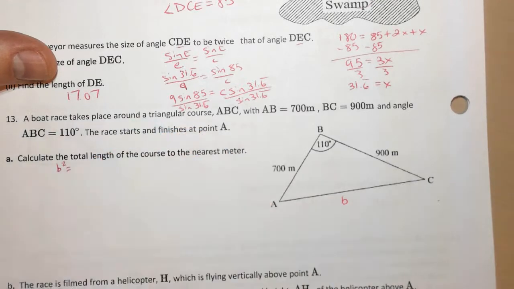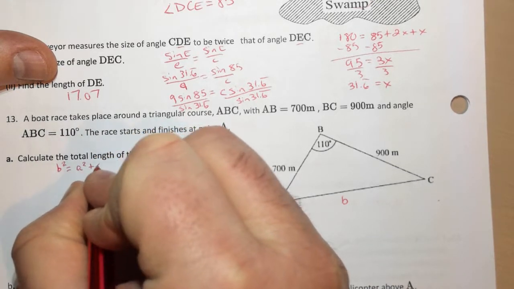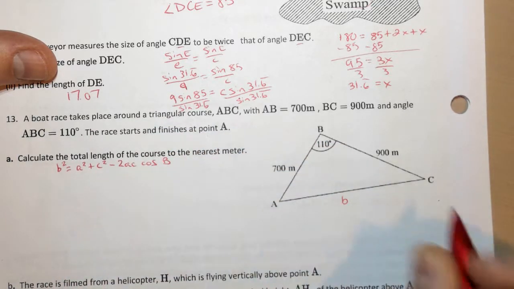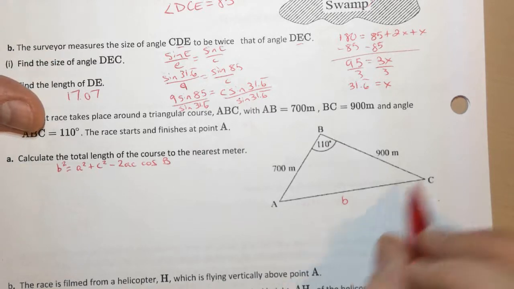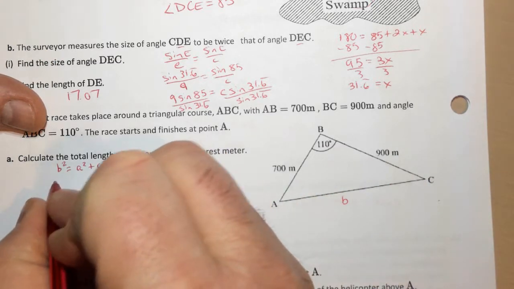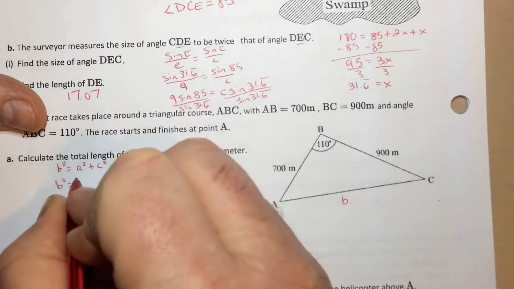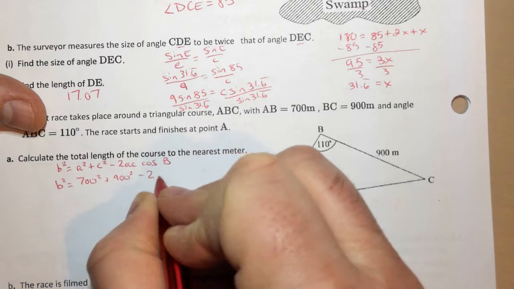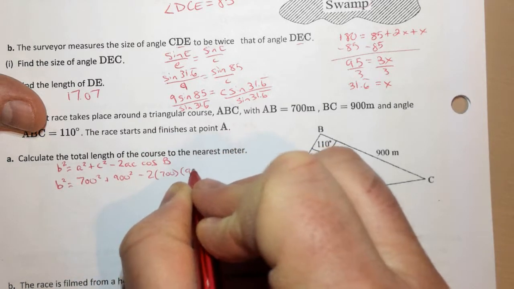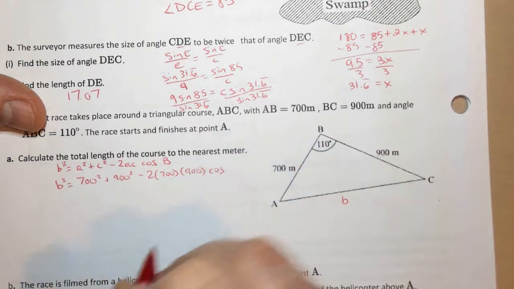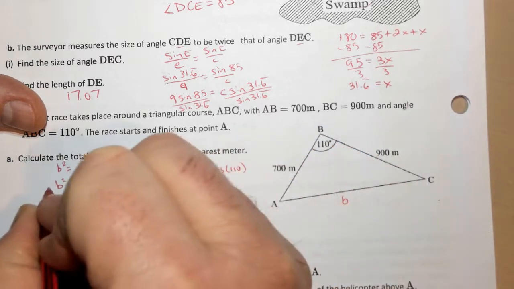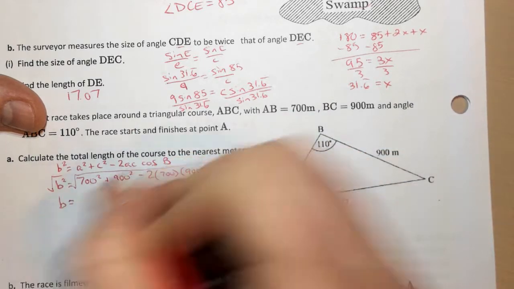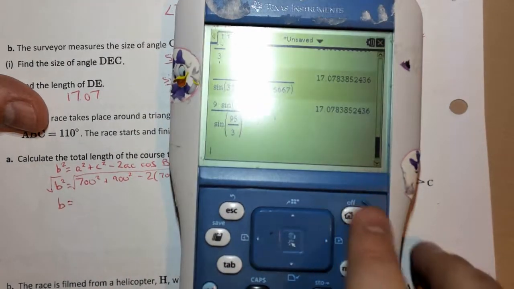We're going to start with b squared is equal to a squared plus c squared minus 2ac times the cosine of B. You will have a cosines question on there tomorrow. Just be aware: 3 sides and an angle. And then all we're going to do is plug in. So it's 700 squared plus 900 squared minus 2 times 700 times 900 times the cosine of 110. And then all we're going to do is take the square root of both sides.